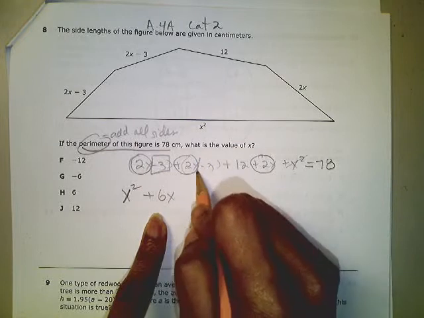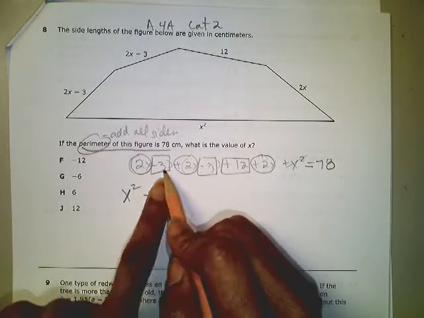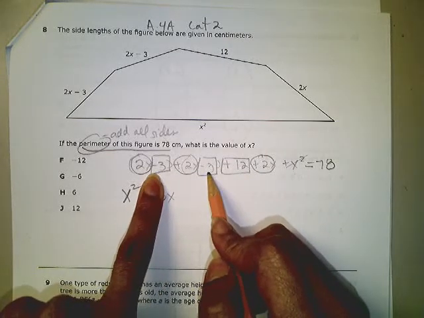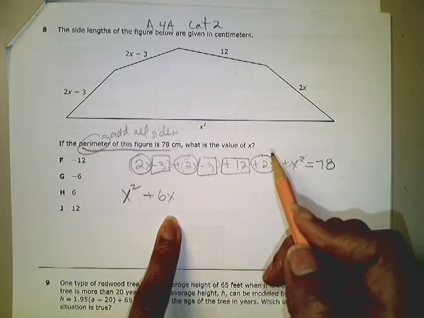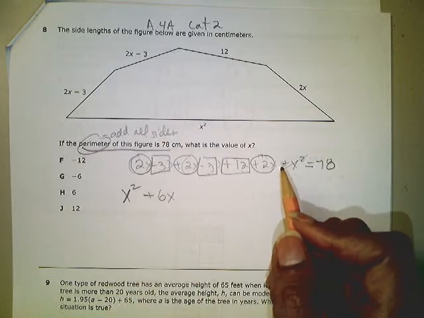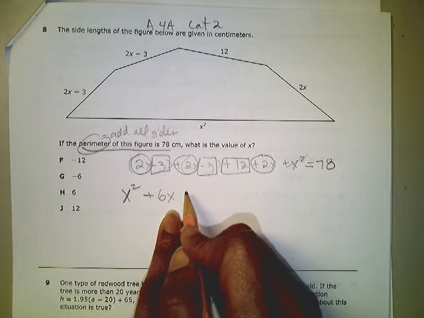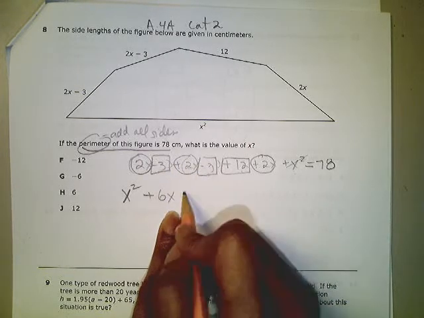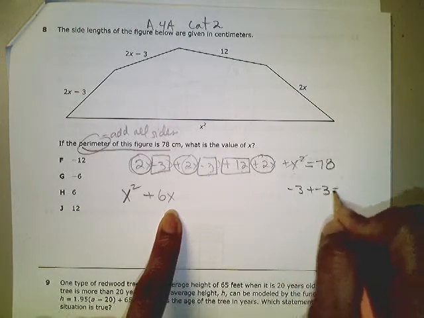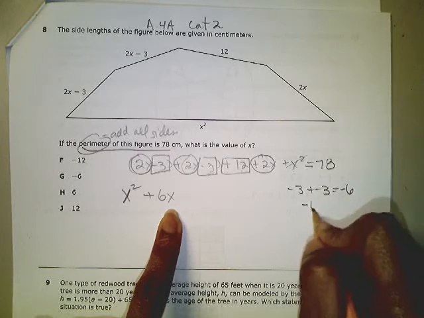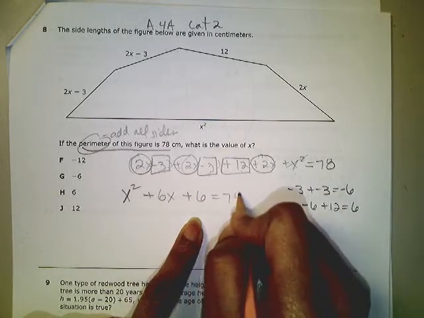Negative 3 and negative 3, positive 12. 3 negatives plus 3 more negatives is 9 negatives. 9 negatives and 12 positives is 6. Yeah, the answer is 6, but 3 negatives and 3 negatives is 6 negatives. Negative 3 plus negative 3 equals negative 6. Negative 6 plus 12 is positive 6. Positive 6. And set that equal to 78.